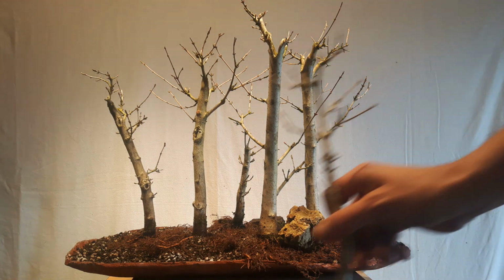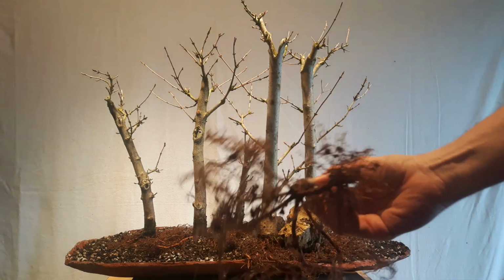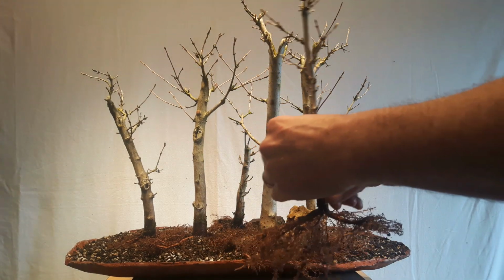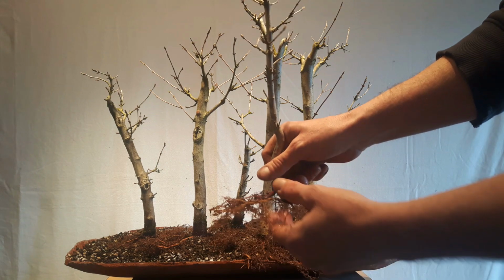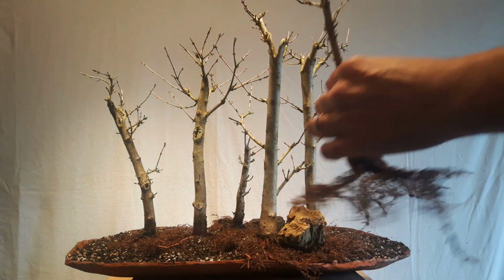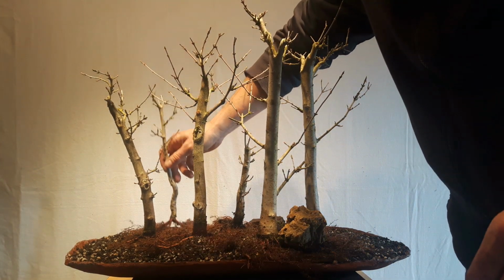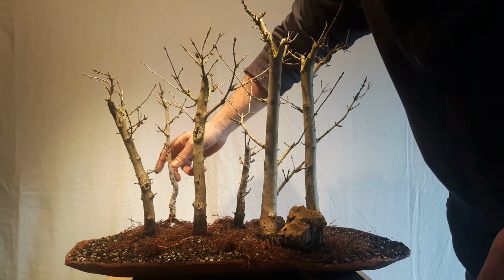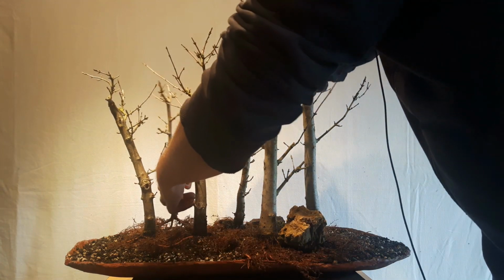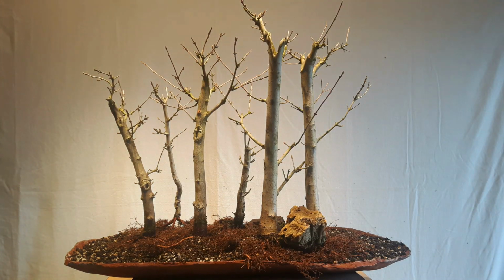Then we have that one. This one is budding, so it's alive. It has a nice radial root base. I can use it in all directions. It's a small one, so it should come a little more to the back. How about here? Just going to block it with a little soil. That's not too bad. So again, a little smaller.